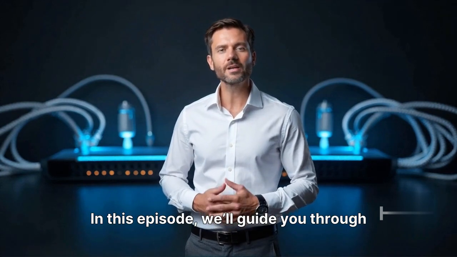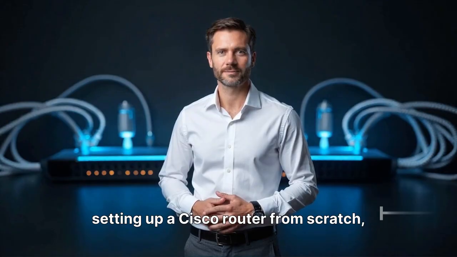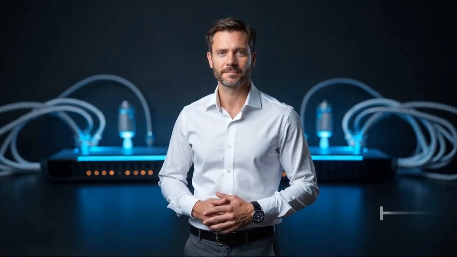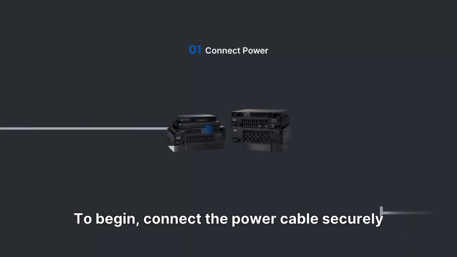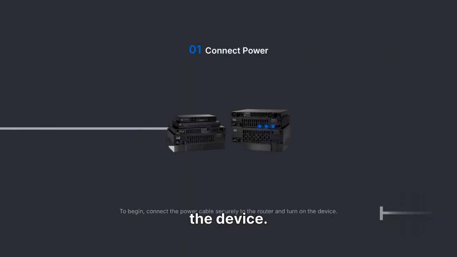In this episode, we'll guide you through setting up a Cisco router from scratch, step by step. To begin, connect the power cable securely to the router and then turn on the device. Ensure it powers up correctly.